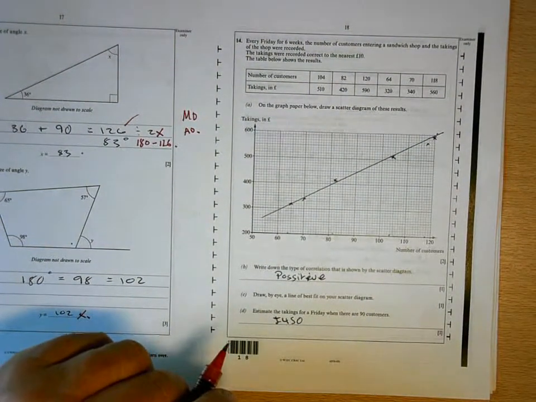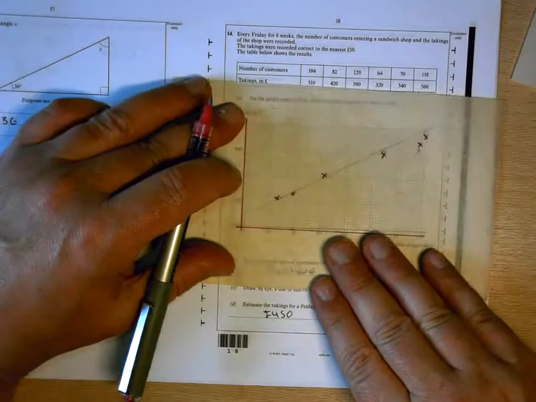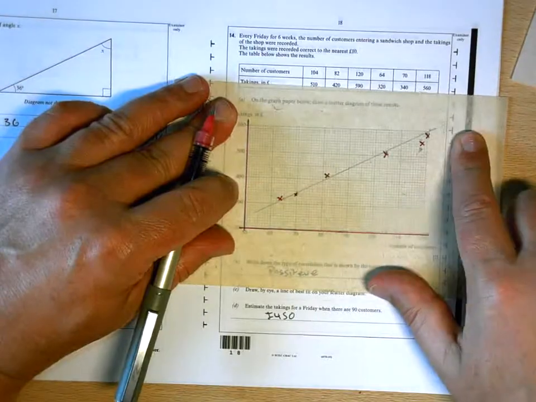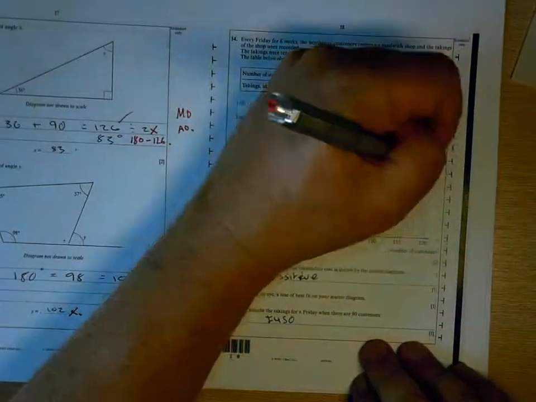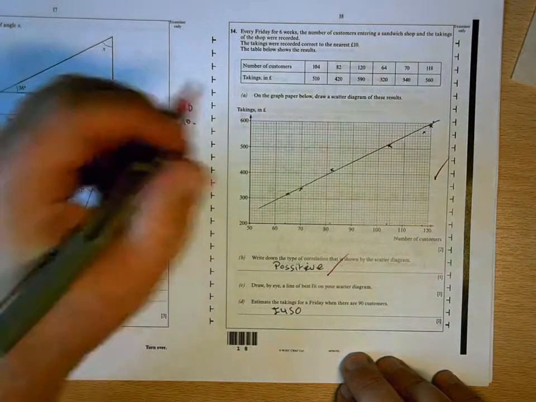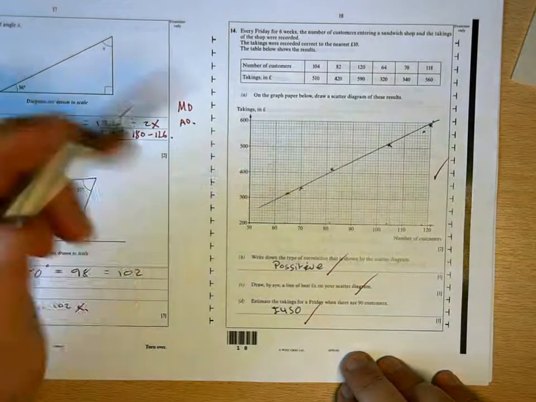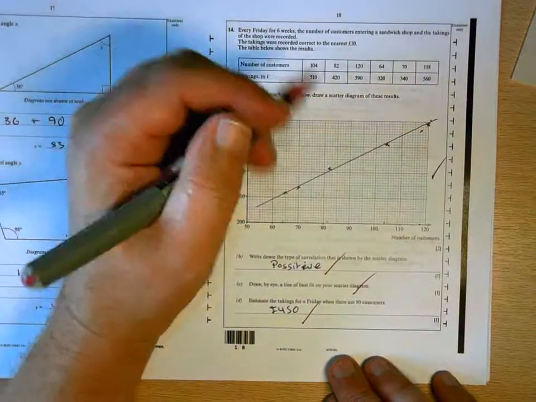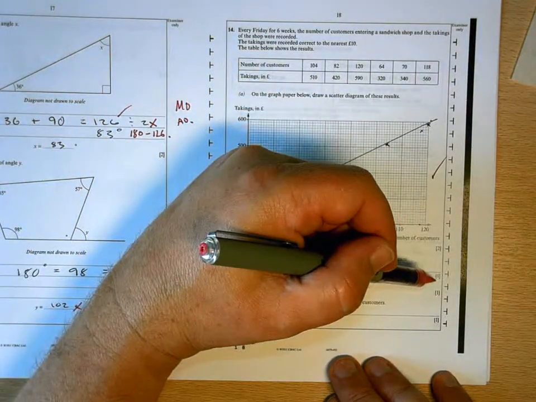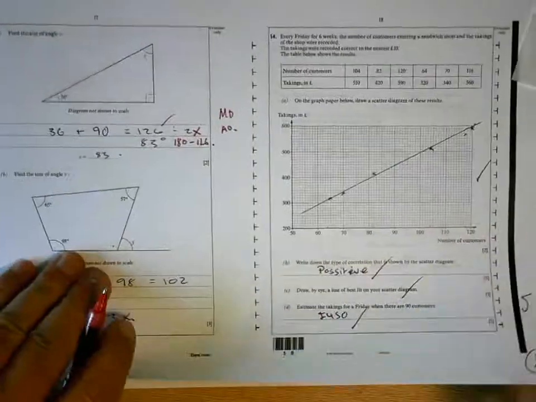Your scatter graph looks good. Let's just check. Yeah, all of those points are in the right place. It's positive. Your line of best fit is a good line, and your estimate for 90 customers is 450. So you got full marks there. 2, 4, 5. 5 for the page.